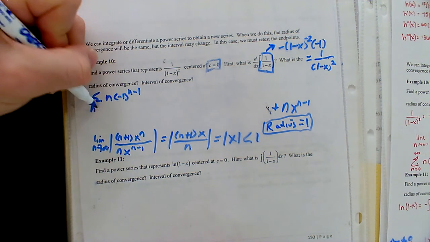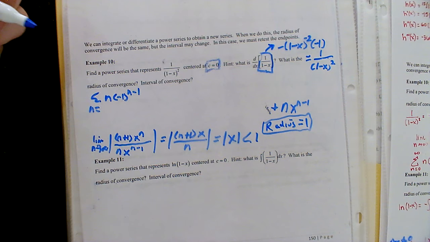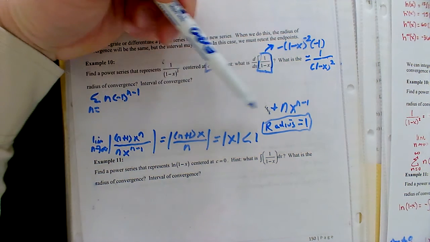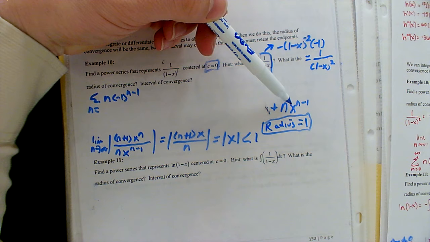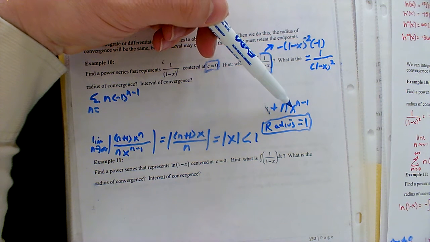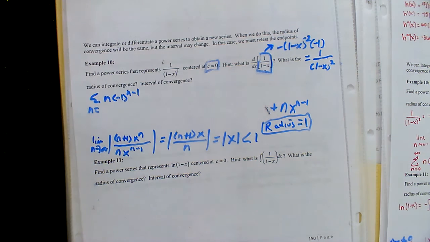And where does that start? n equals what? Think about that nth term. I erased everything except the nth term, but you could look at your paper. You have the whole series there. What value of n should we be starting at? Zero or 1?